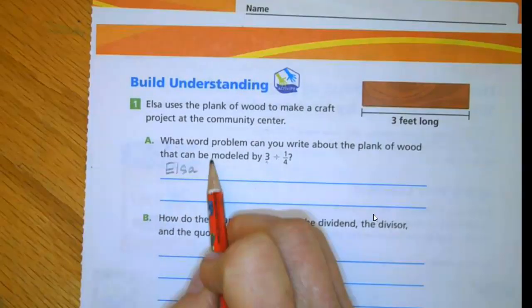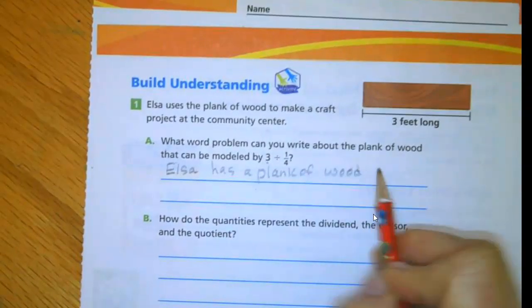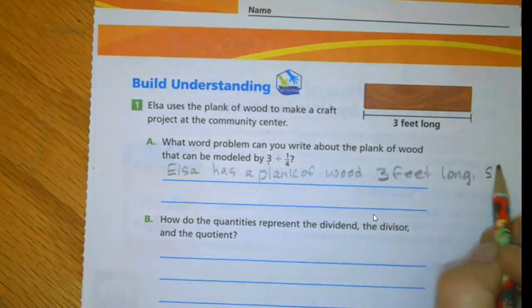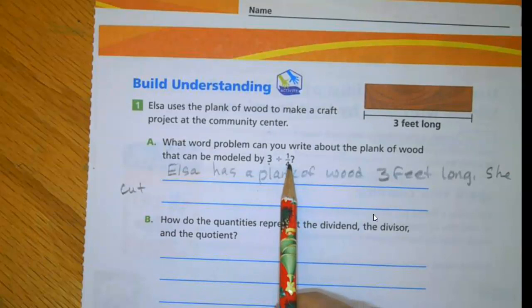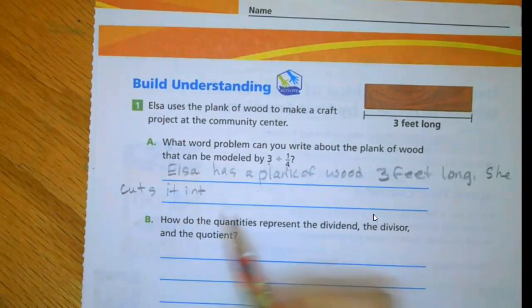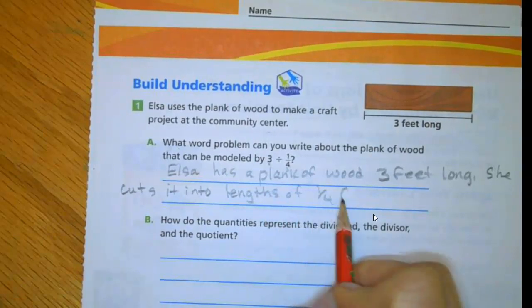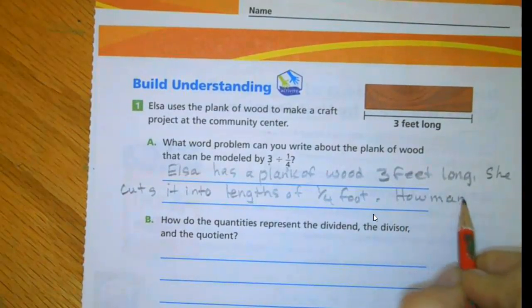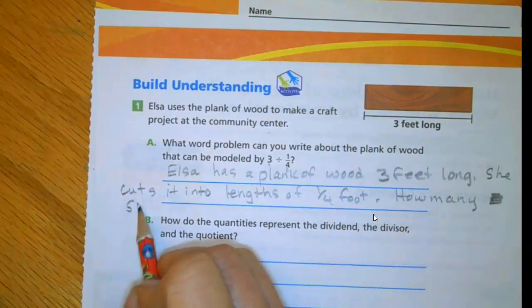Elsa has a plank of wood 3 feet long. She cuts it into lengths that are this size. So she wants this size of a length. She cuts it into lengths of 1/4 foot. How many smaller boards will she have?